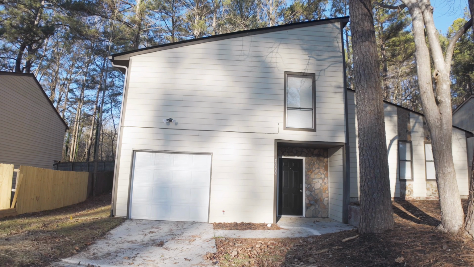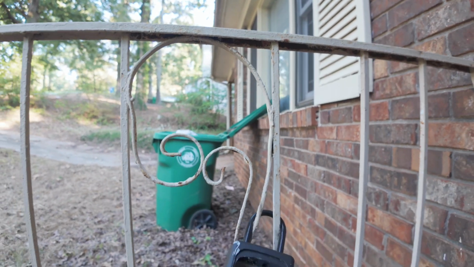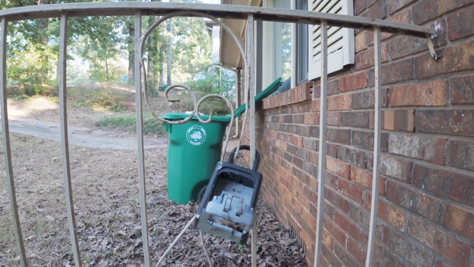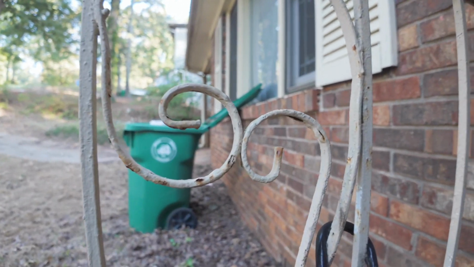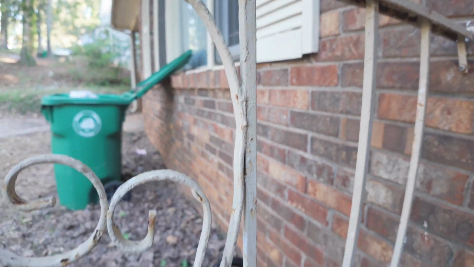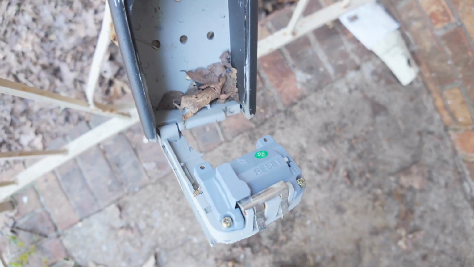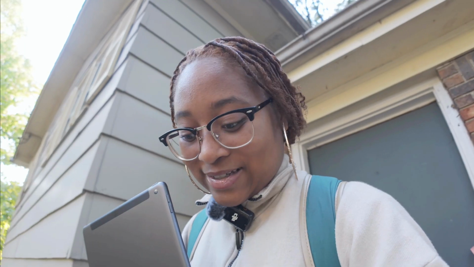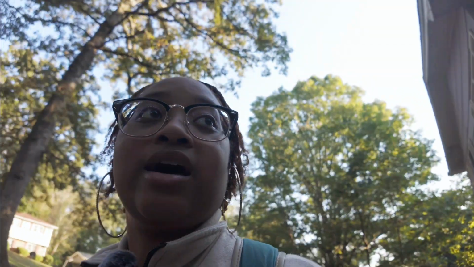So as you can see, this is where they typically put the keys, but you can tell that it has been broken, and there are tons of signs on the door. So that's already not a good sign, because you want to be able to get into the house, and that doesn't look too promising.